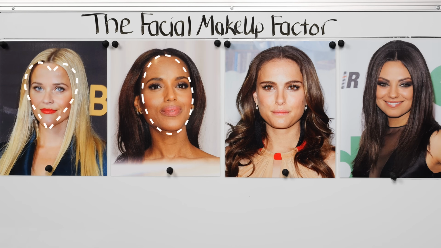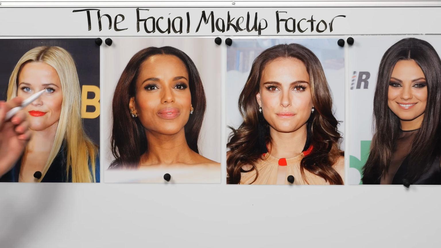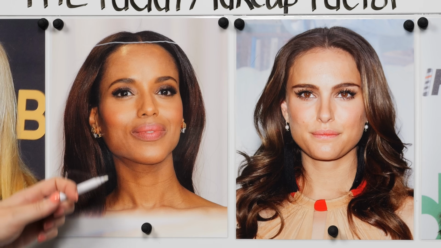When your cranial top is low and you wear a middle part, it sort of creates the illusion of this horizontal line that runs across the top of your head, helping to balance out your facial length. So Kerry Washington, as you can see here, is a perfect example of someone who pulls this off beautifully.